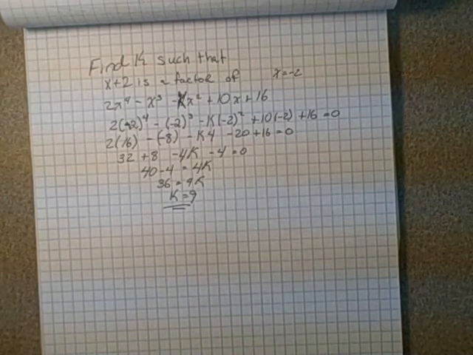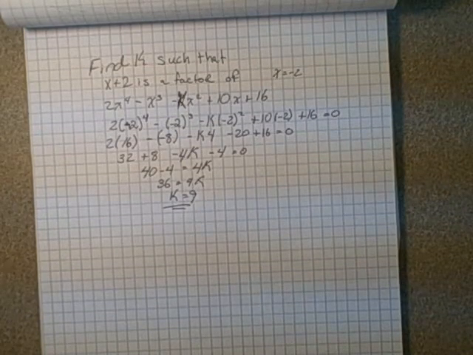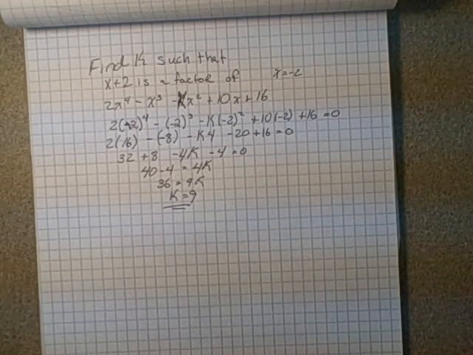Okay, in our next section, we're going to look at the same section, but specifically at synthetic division.